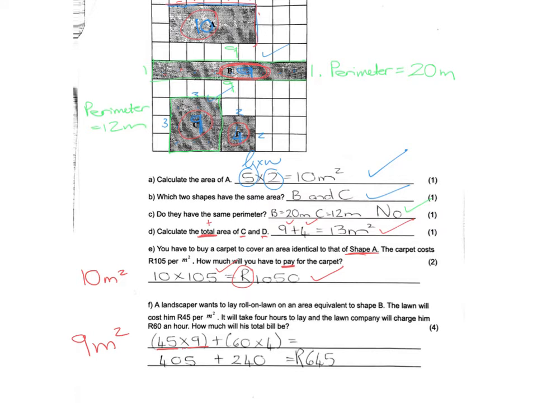But then it will take 4 hours to lay. Obviously the job takes time and you pay for their time and their work, not just for the product. And the company will charge him 60 rand an hour. So if it takes 4 hours, you need to do 60 times 4 to work out how much he's paying for the labor or for their time.